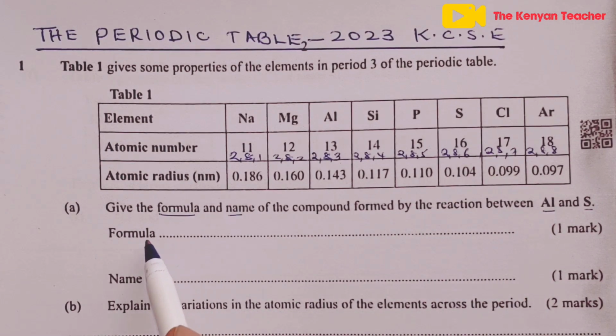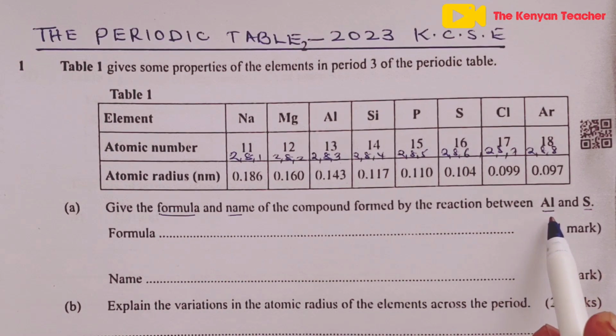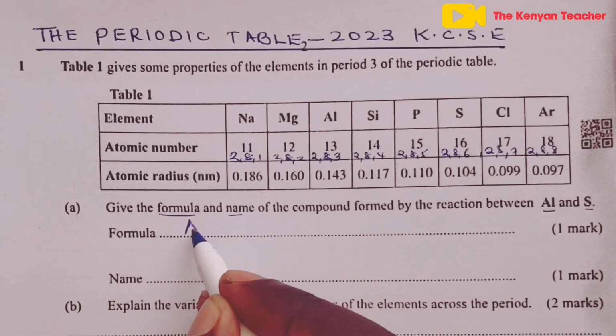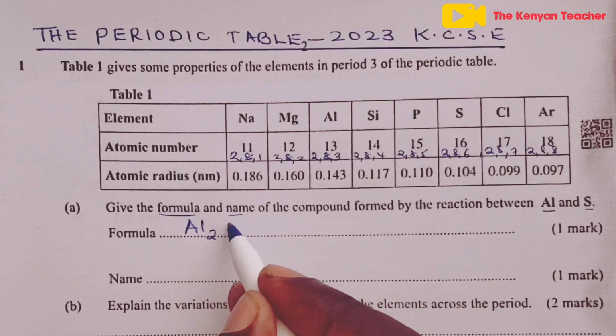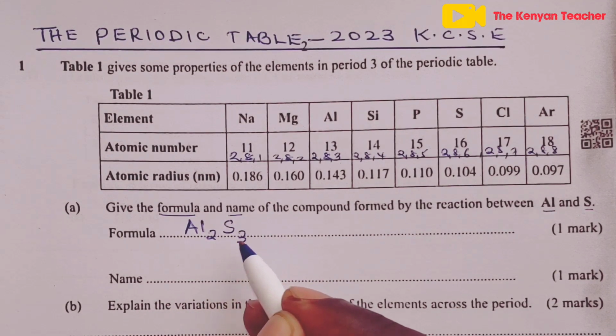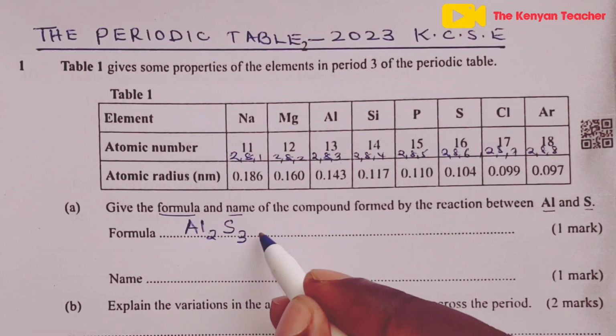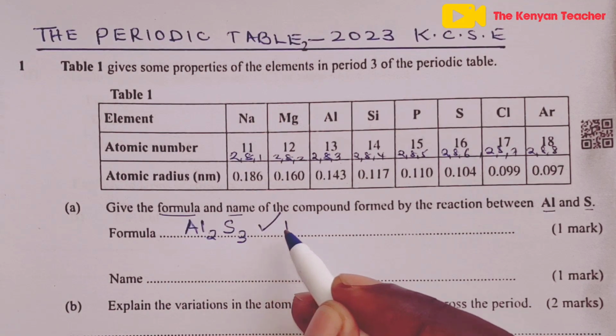Because of aluminium having valency 3 and sulfur having valency 2, the formula would actually be Al2S3. Remember, the elements, as we said in Form 1, more or less interchange their valencies as they form the compounds.